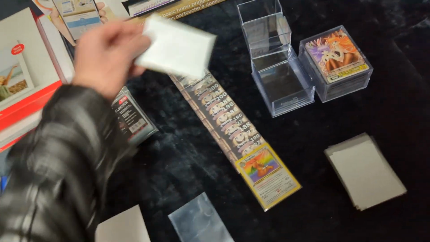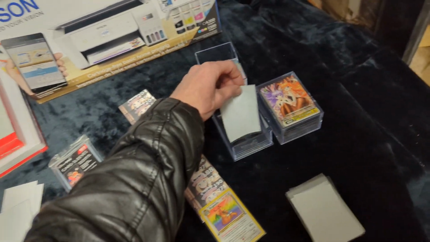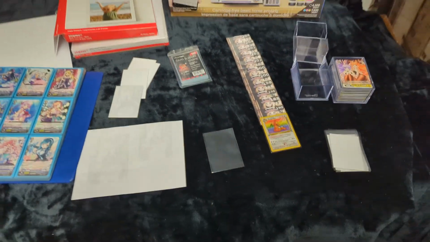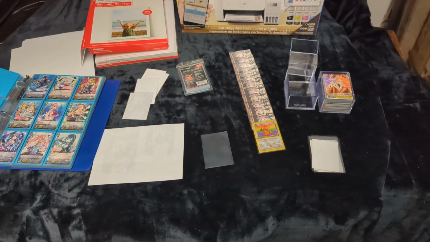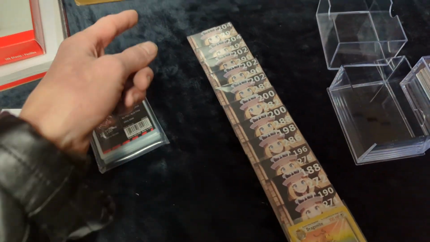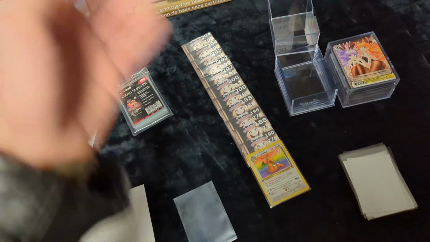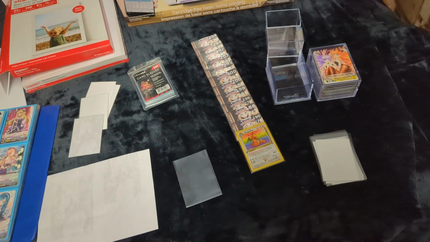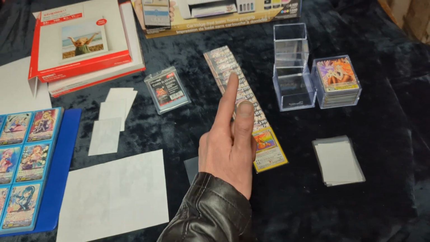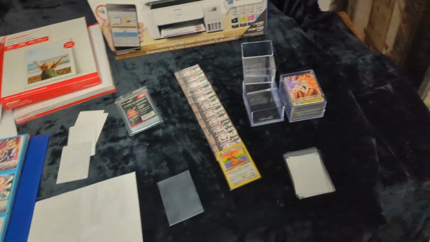So if we wanted to print off these cards, we could store them in these 100 count boxes. They'll fit perfectly. We got the dimensions, and that took forever. As you can see, we have so many different sizes that we had to go through to eventually get the size that we needed. But now we pretty much have the standard Pokemon size figured out.